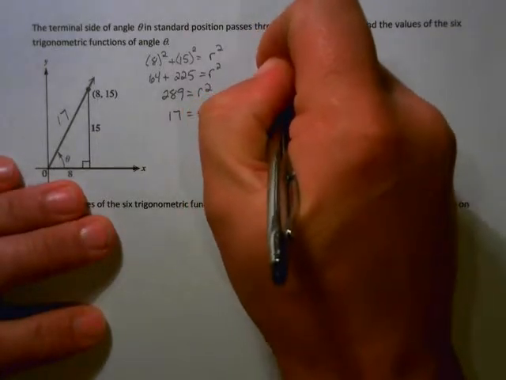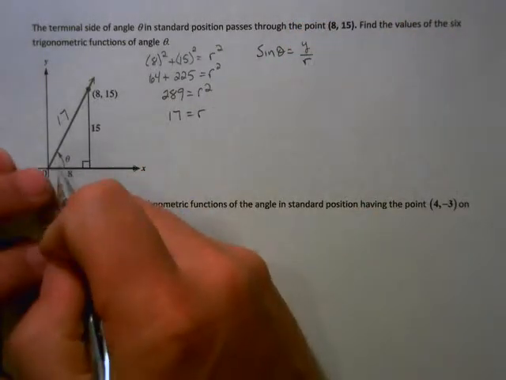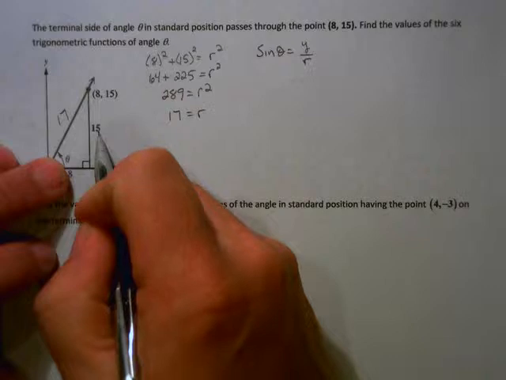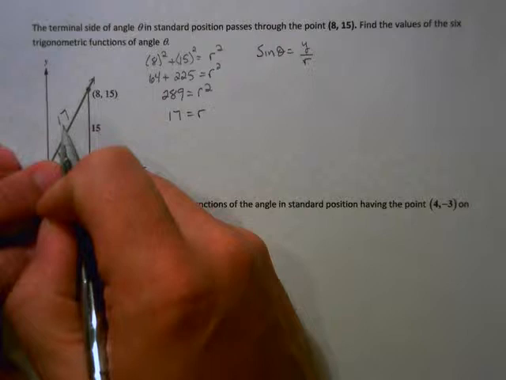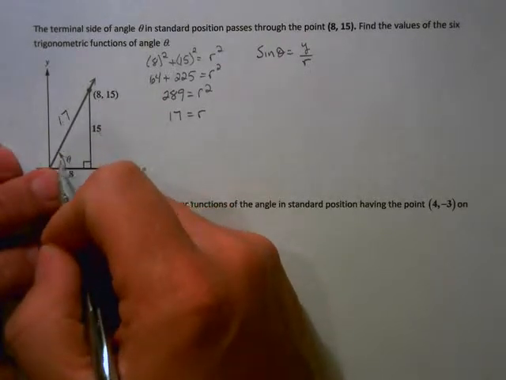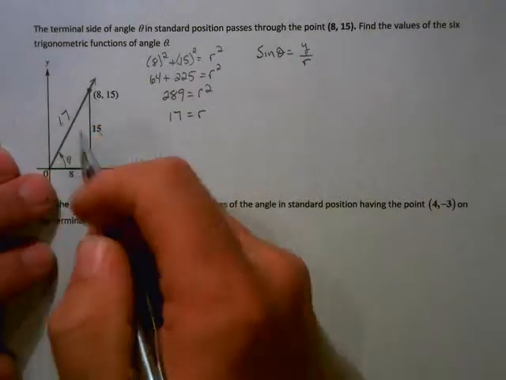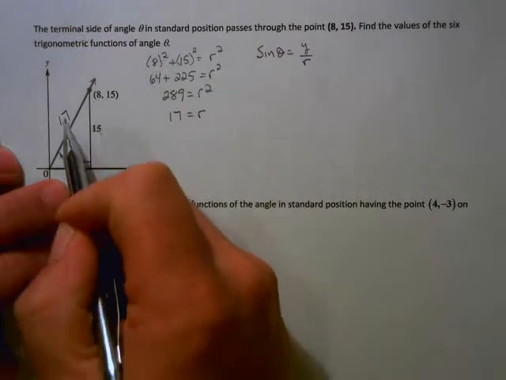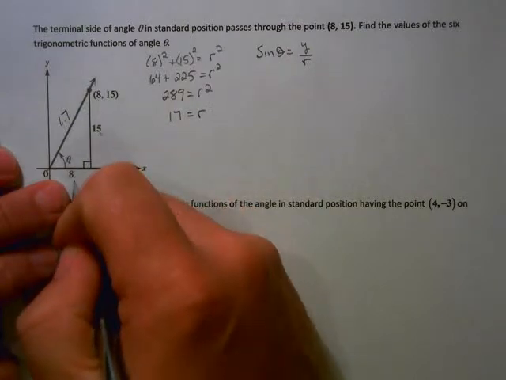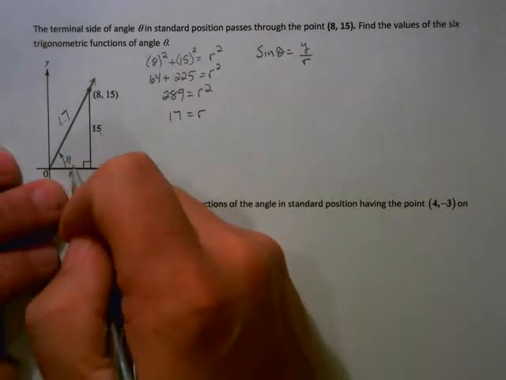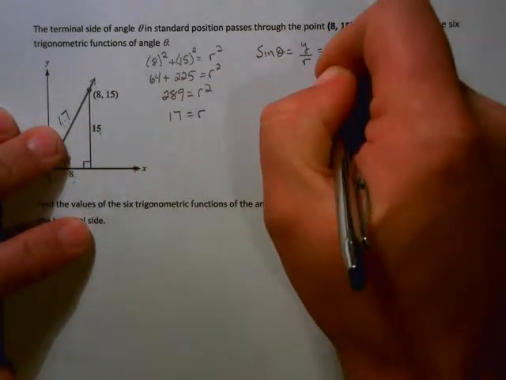So now we know sine theta is equal to y over r. And you can almost think of it from this angle. It's the y over the hypotenuse, opposite over the adjacent. And we're going to talk about that later on too. But from this angle, you can think of this as opposite over hypotenuse. This is adjacent over hypotenuse. And this is opposite over adjacent. So sine theta is going to be our y over r. So that's going to be 15 over 17.